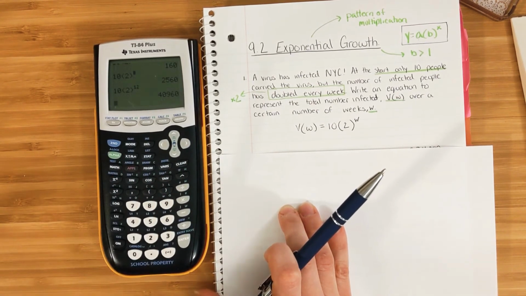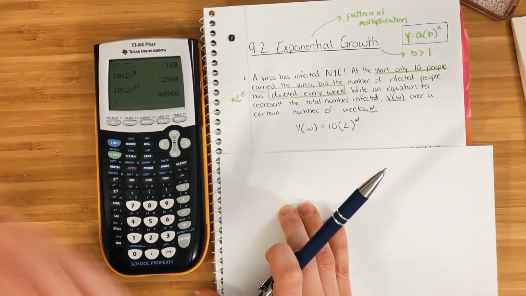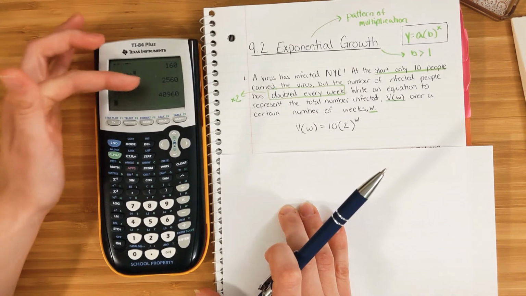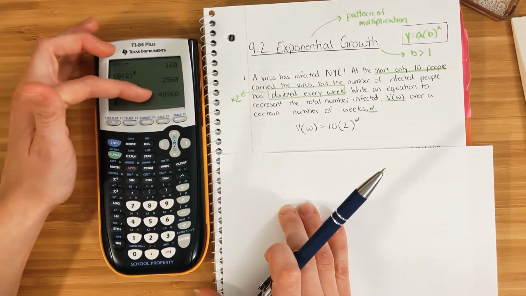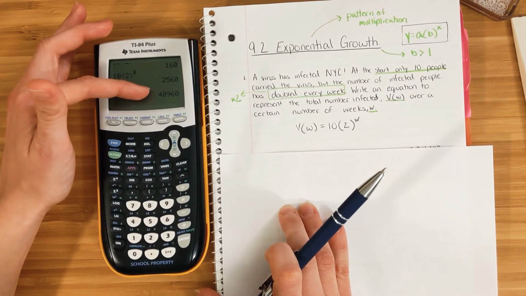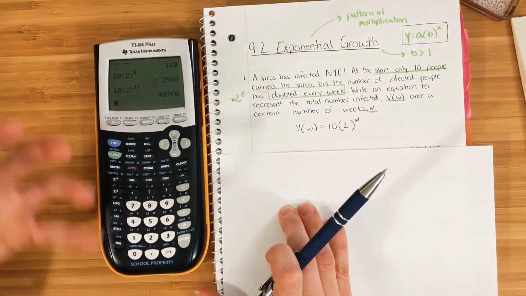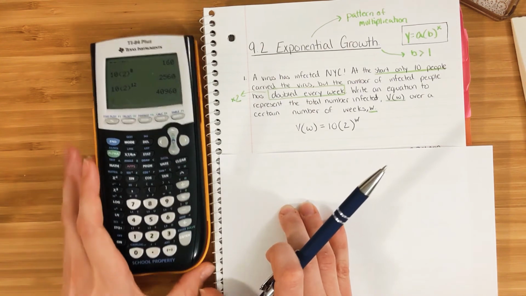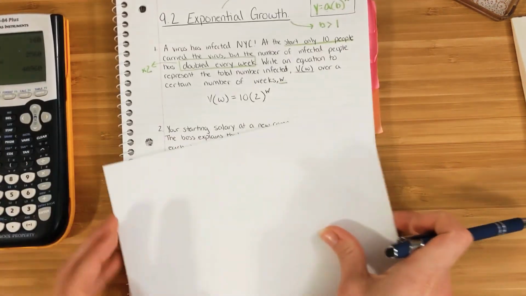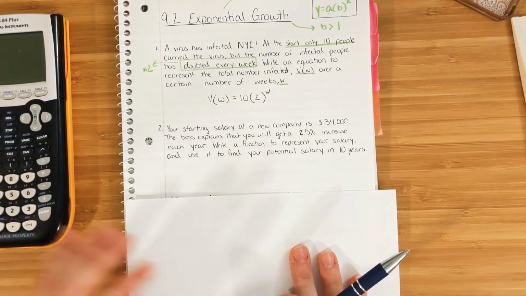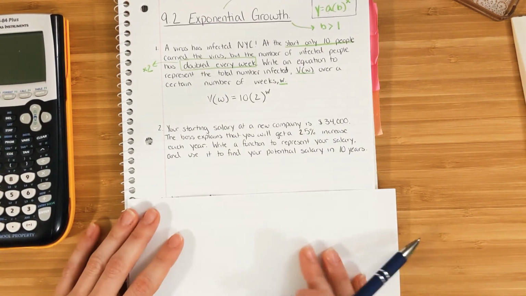All right, and you can see if I go another 4 weeks, 10 times 2 to the 12th power, we're starting to jump pretty quickly. Going from 10 to 160 was a small amount in comparison to going from 2,560 to 40,960. So that's exponential growth right there. The higher the X values, the quicker the Y values will grow. Okay. Luckily, it didn't ask us to find any specific time, so I just wanted to show you those numbers for your benefit.